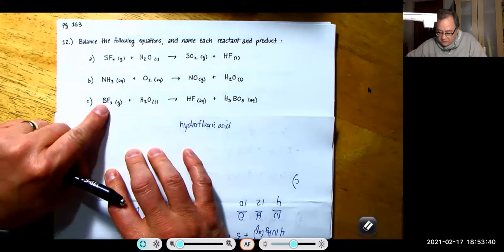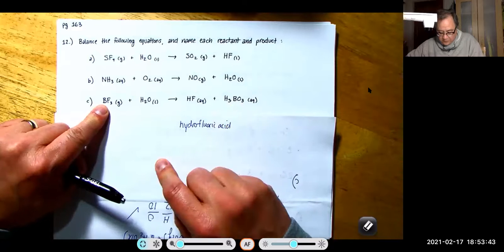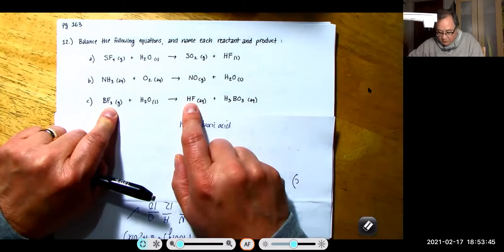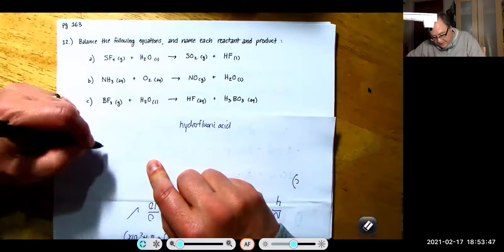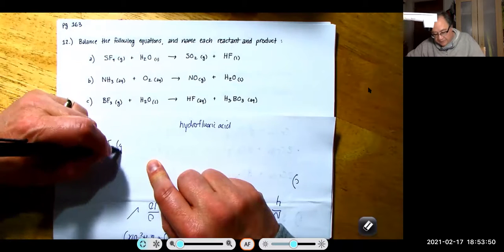1 boron, 1 boron. 3 fluorines, 1 fluorine. So I think I would like to put a 3 in front of HF.